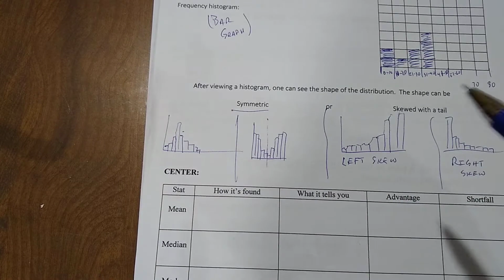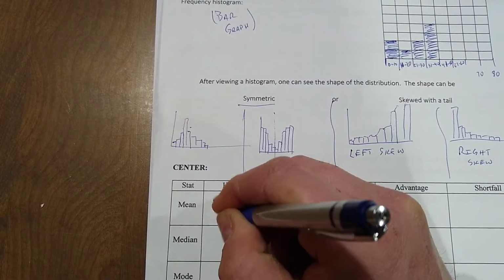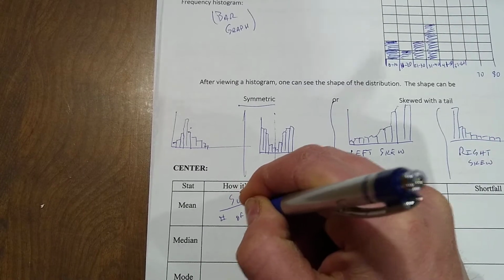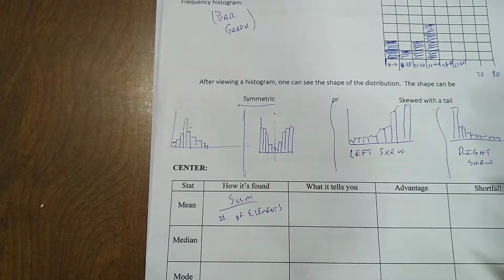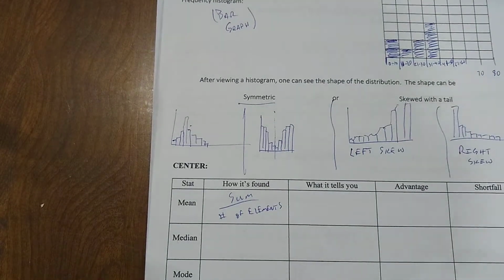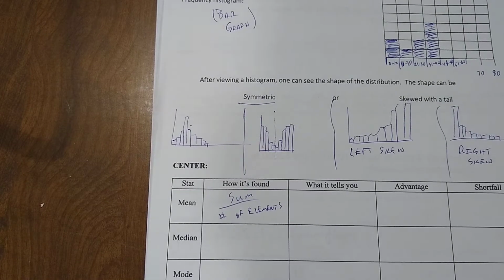So the mean, how it's found, I think you guys know. You take the sum and you divide by the number of elements. So add them up, divide by how many there are. You guys have been taking an average since first grade. Here's what it tells you.